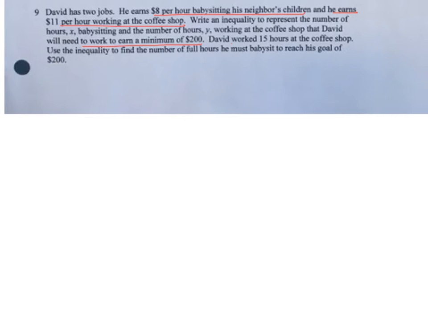And David worked 15 hours at the coffee shop. Use the inequality to find the number of full hours he must babysit to reach his goal of $200. So this is basically find x. Okay, so the inequality is 8x plus 11y is greater than or equal to 200. So since David worked 15 hours at the coffee shop, that goes in for y.